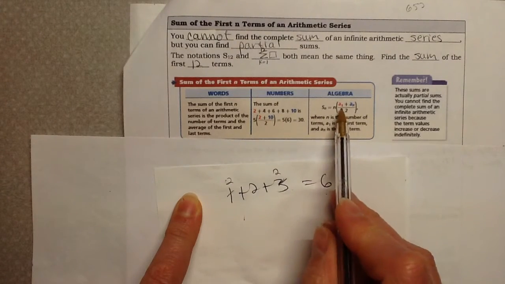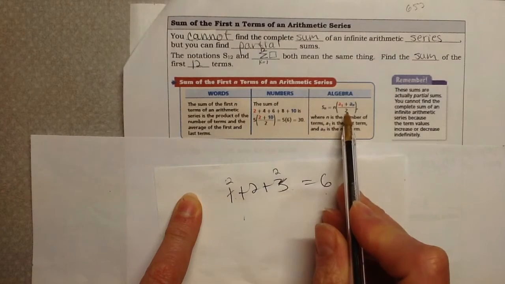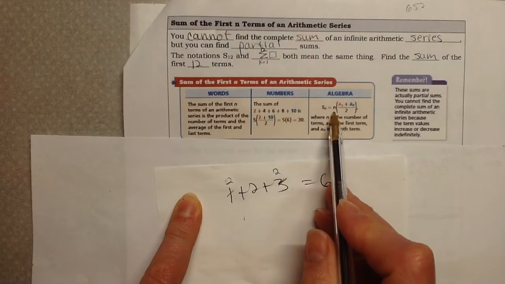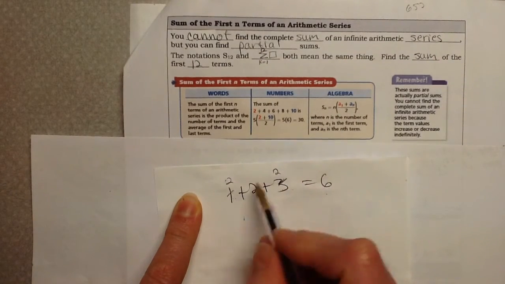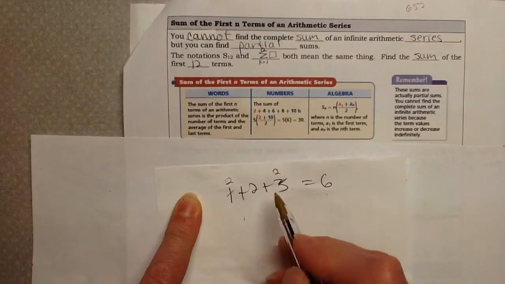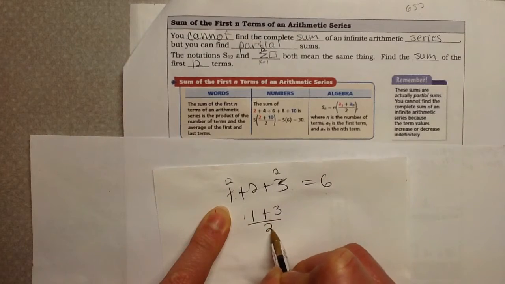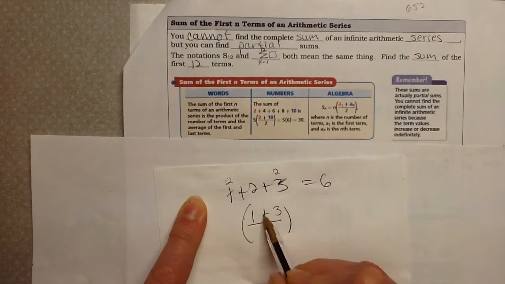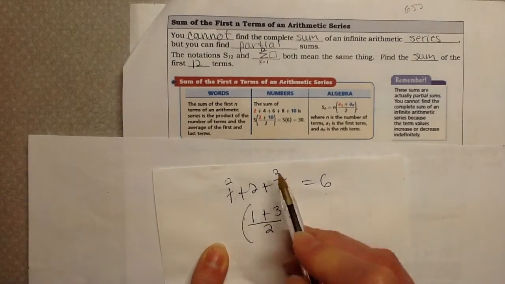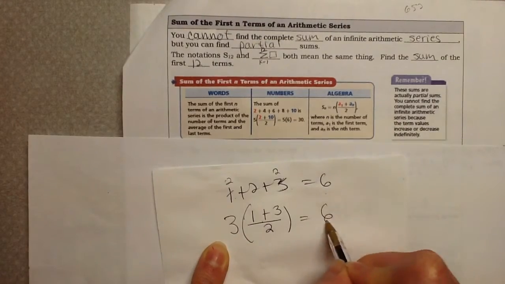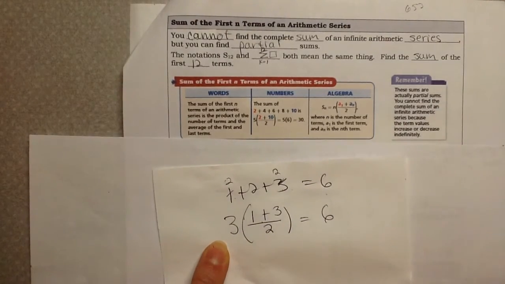We're taking the average of the first and the last term, and then we're multiplying it by the number of terms. So if I would, now just pretend these aren't scratched out, if I would take the first term, which is 1, the last term, which is 3, divide it by 2, this would give me 2, and if I multiply it by 3, I'm going to get 6 back. So that's basically what's going on here. Now remember, these are partial sums.